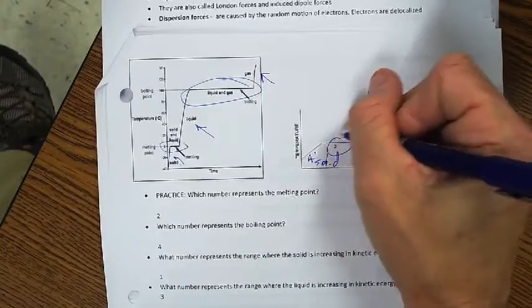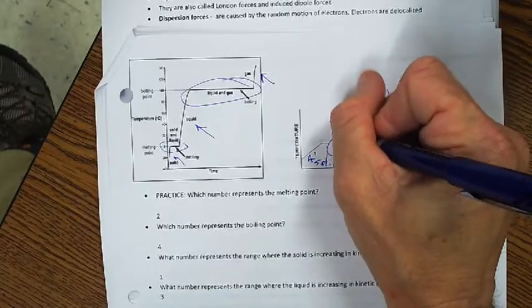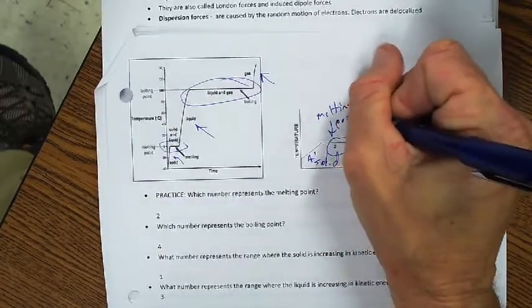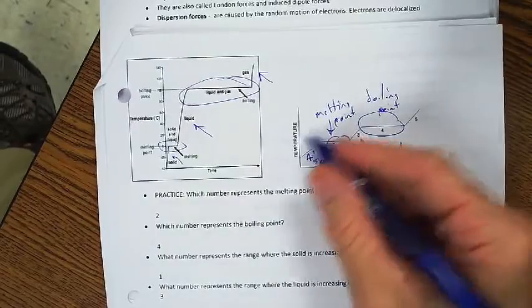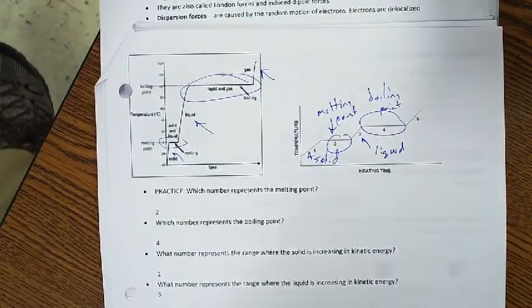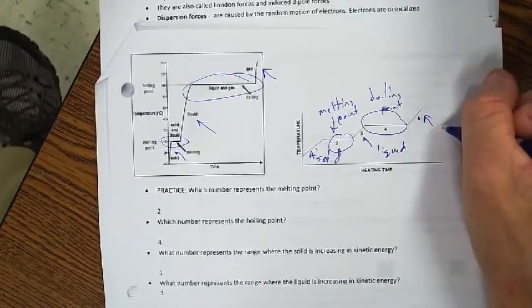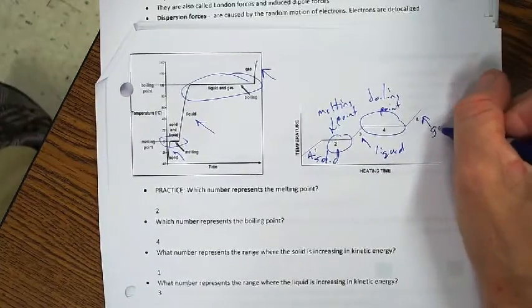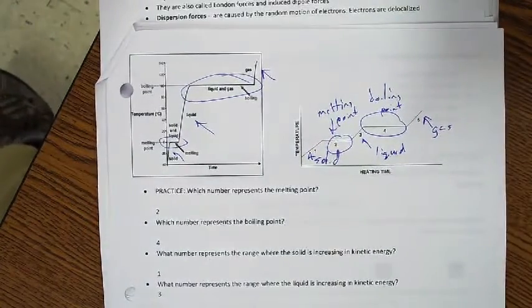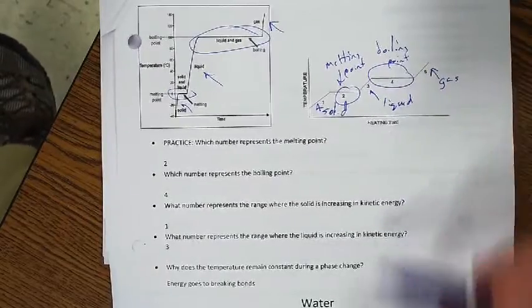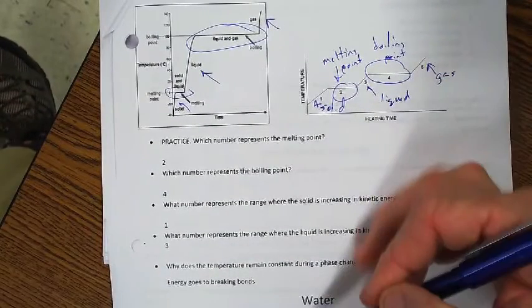Again, where the molecules are breaking apart, that is the melting point. And this could be for any substance. Notice we don't have a specific temperature label. If it's a pure substance, it'll have a specific melting and boiling point. And then this would be when it would be a gas. I've labeled the diagrams for you, but you should understand how I've gone about that.